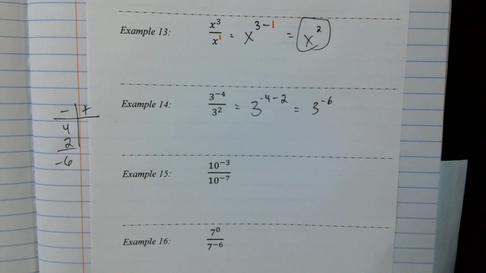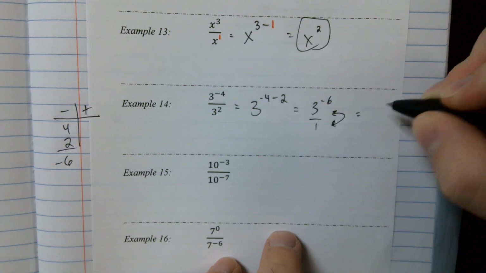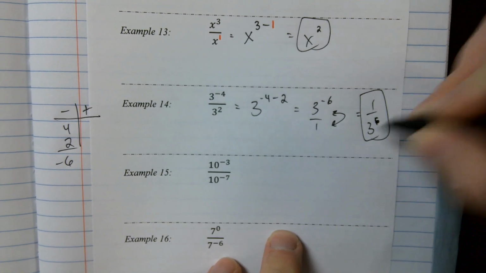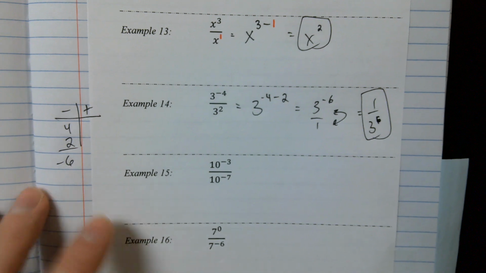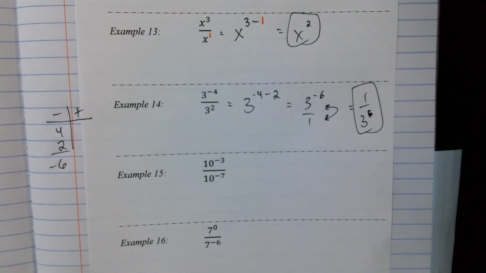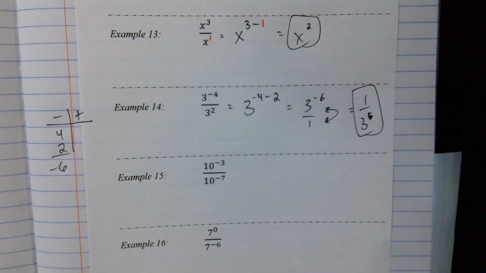But I don't want to leave it like that, right? What can I do now? Put a 1 on the bottom, flip it around, and make it positive. We get 1 over 3 to the 6th. Now 3 times 3 times 3 times 3 times 3 times 3. You don't have to worry about doing all that. It's going to be too big of a number. So you can just leave it like that. 1 over 3 to the power of 6.